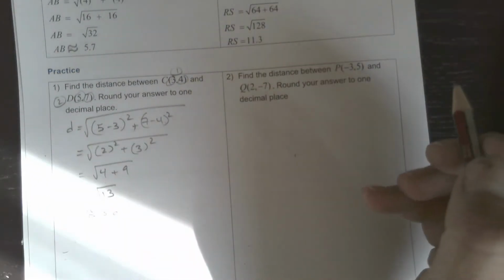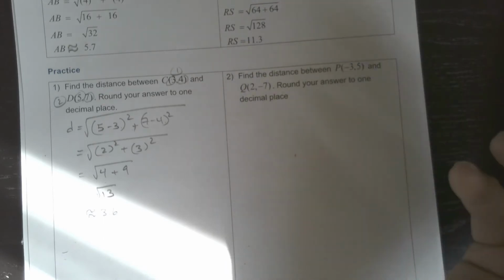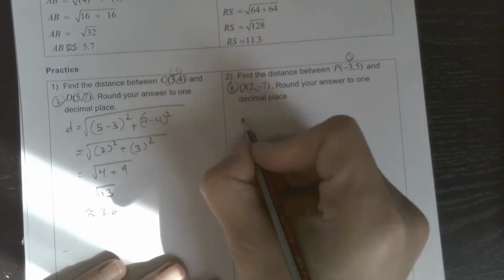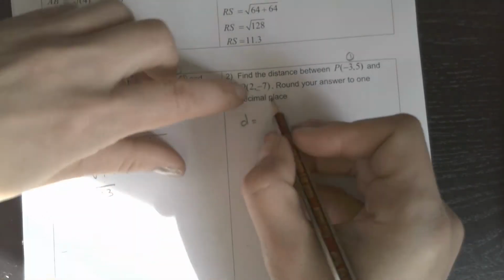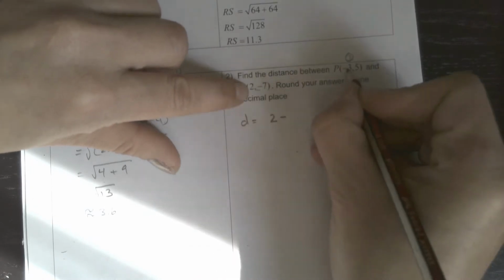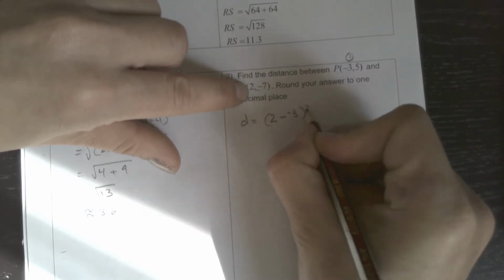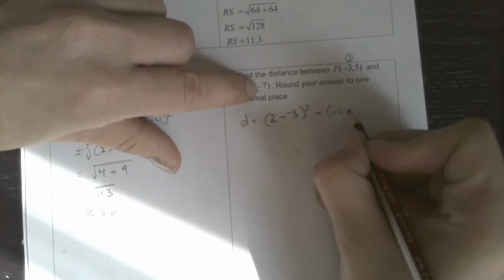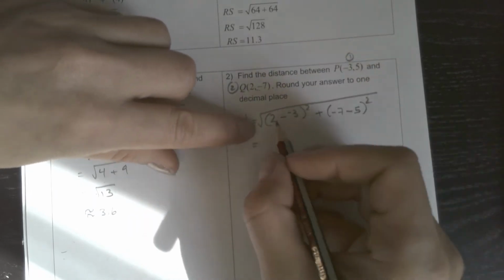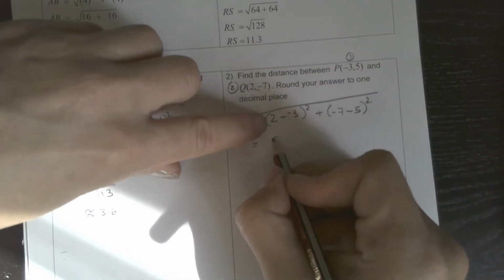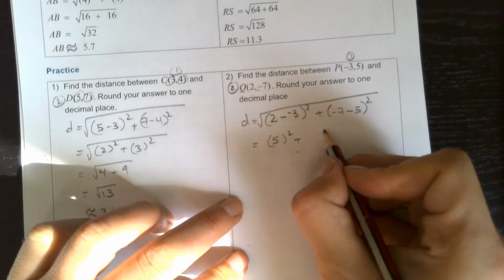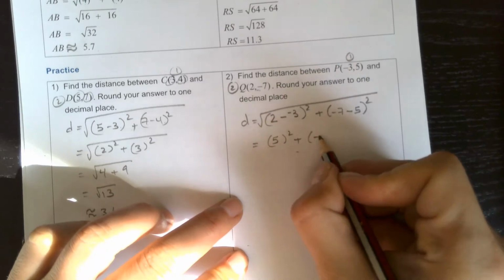Okay. Oh, there's negatives in both of them, so it doesn't matter which one we do first. So let's do this one first, because it's the same as that. So d equals, I take the 2 subtract negative 3, so be careful. 2 subtract negative 3. Negative 7 subtract 5. And then we're going to square it. So 2 subtract negative 3 is equal to 5, because the negatives change into a positive. I lose 7 and I lose 5, that means I lost 12.